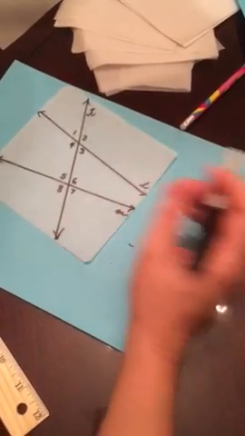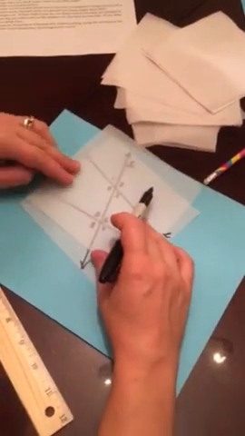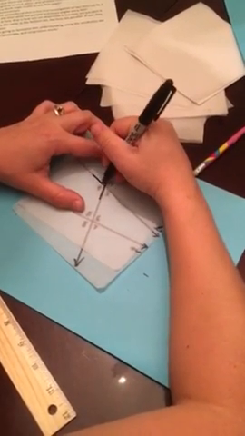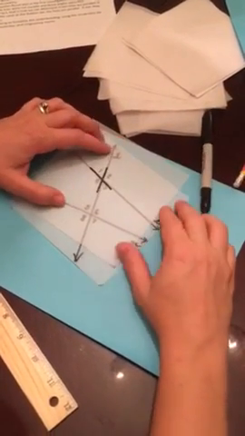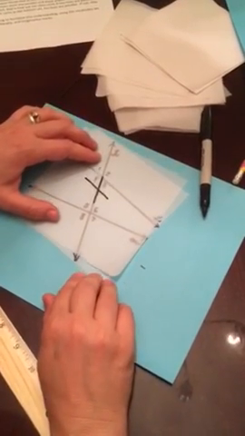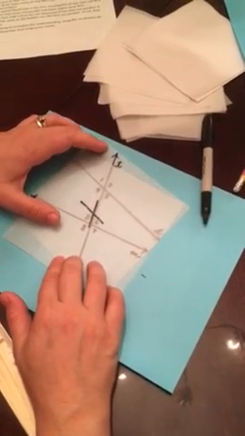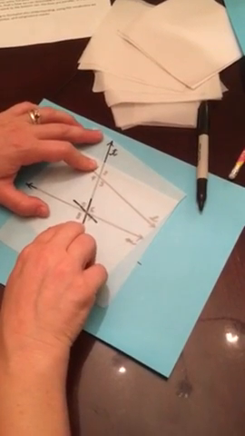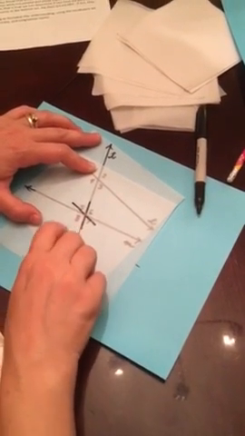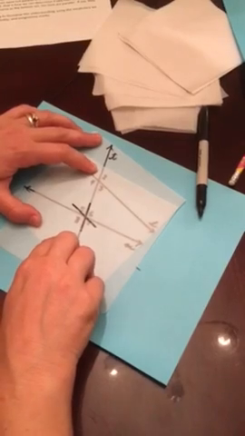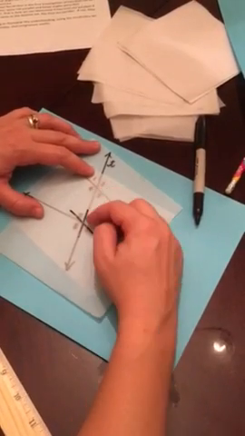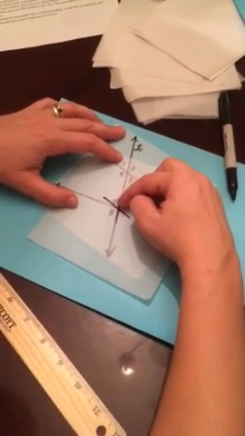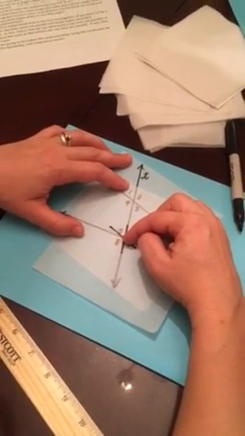I'm going to check by tracing. I'm going to trace the lines up here, and then I'm going to slide or translate these 4 angles down the transversal and see if they match up with the angles on the bottom line. And I see that no, the top angles are not congruent to the bottom angles because they did not translate and map to those bottom angles.